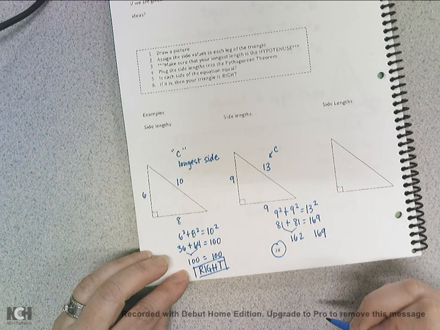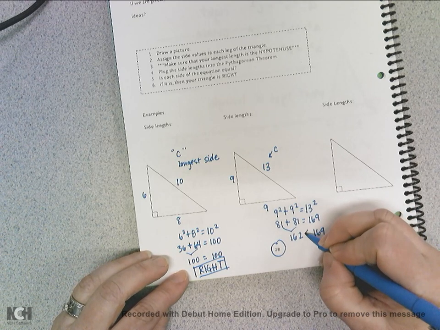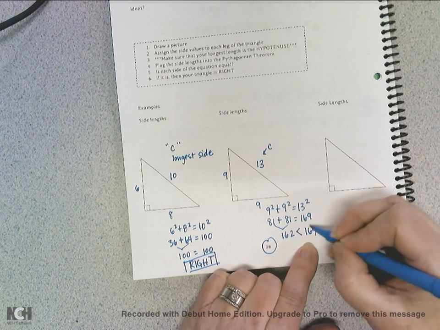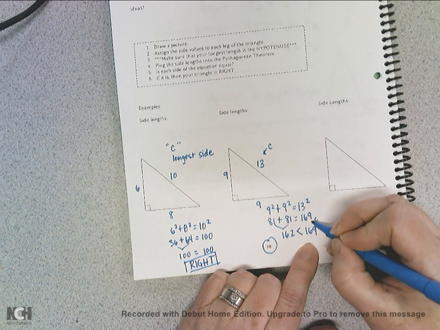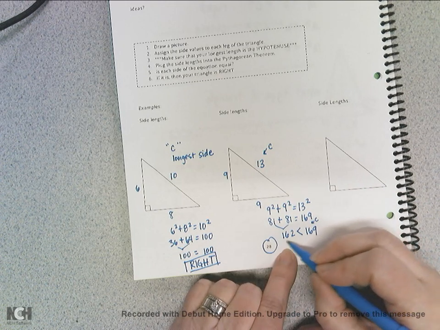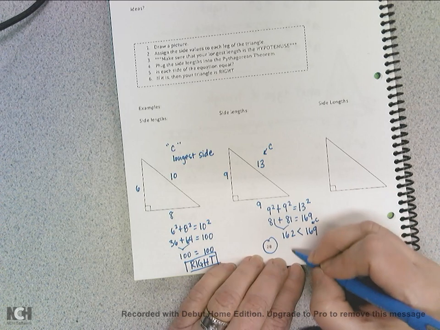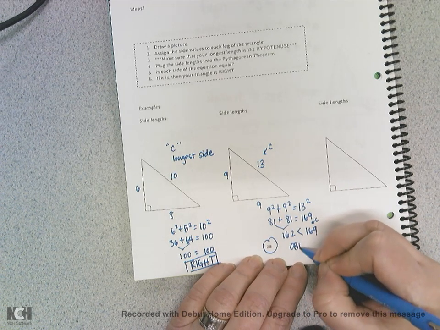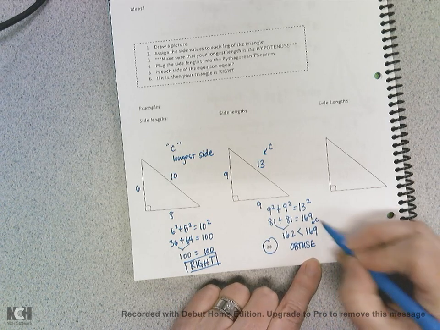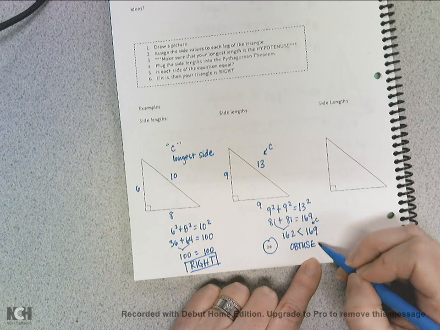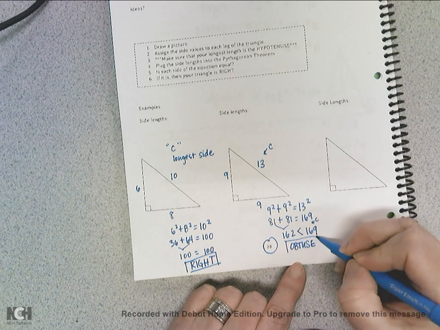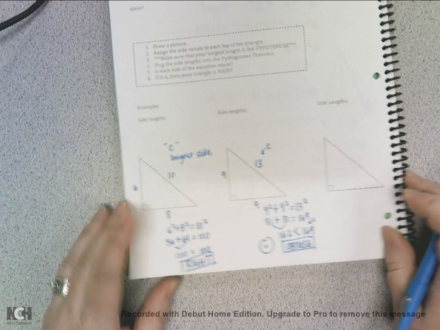Now, we can tell right off the bat that 162 is less than the 169, but we're looking at the C, right? This is C, so C is greater than the sum of our A and B sides. So this would make this obtuse. Don't forget to look at the C when you're trying to decide if it's greater than or less than. That is where we decide if it's obtuse or acute. So this is obtuse.